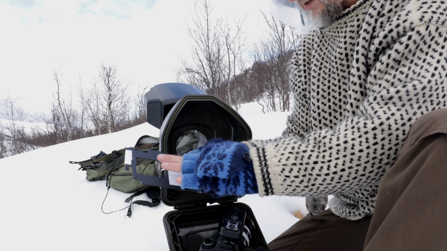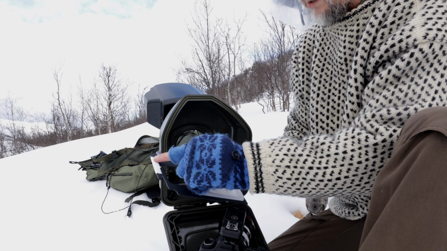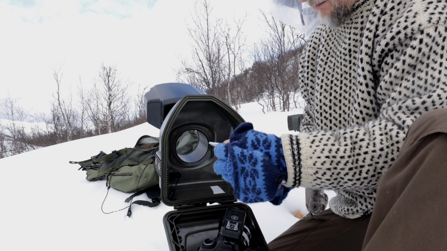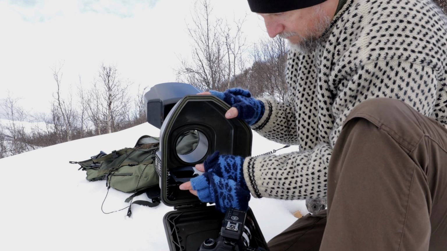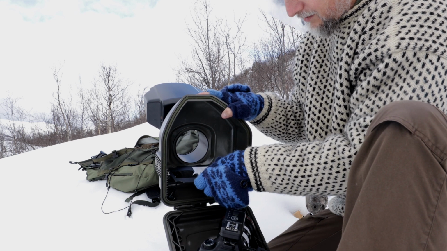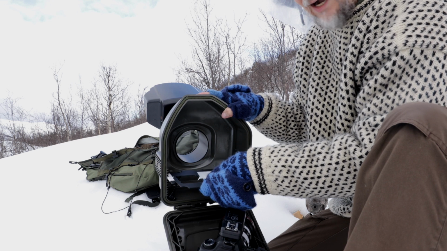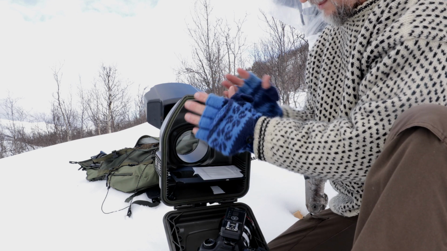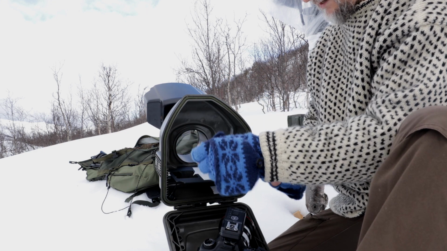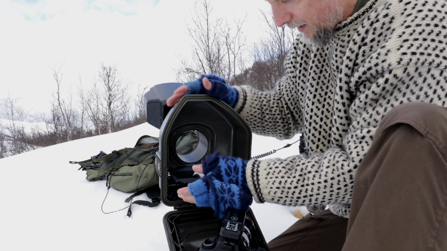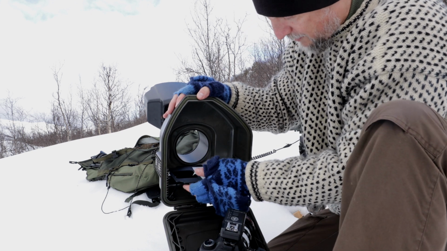That's the reason why I have some tape. I also put some tape over here, because without the tape this would move very easily out, and every time, because the camera is pointing a little bit upwards, everything would come towards me when I open the box. So that's the reason why I have some tape here.